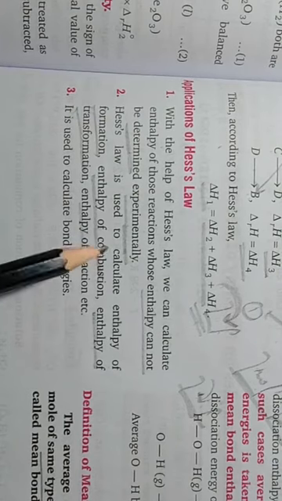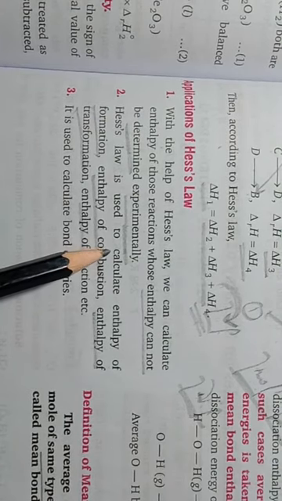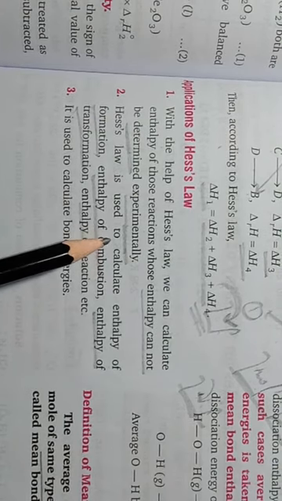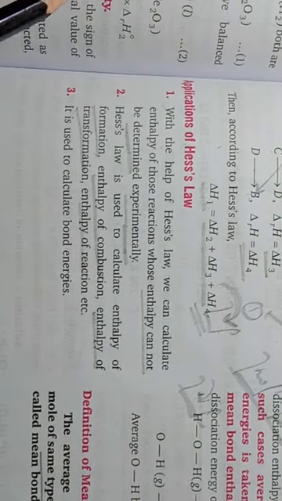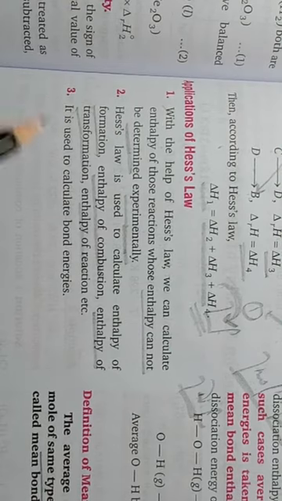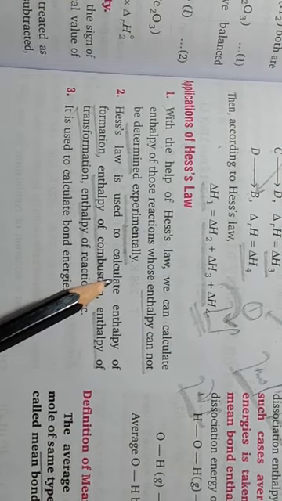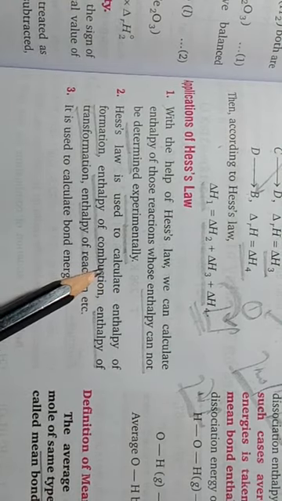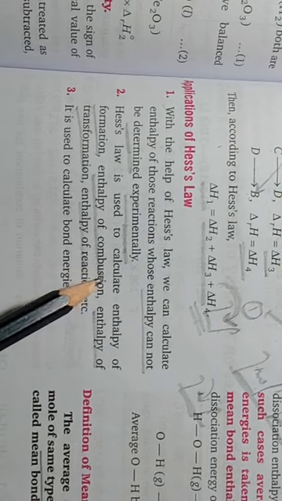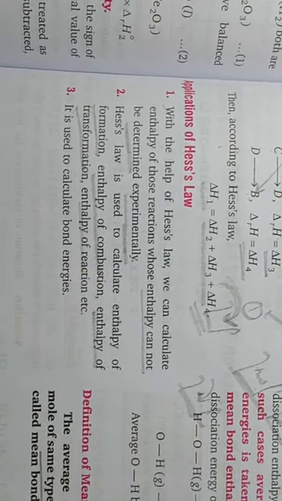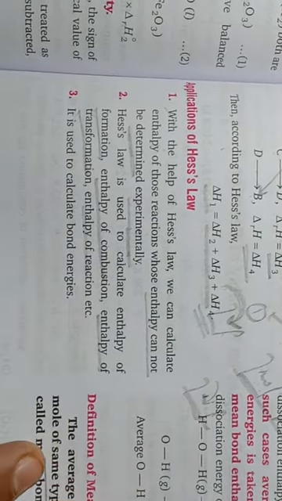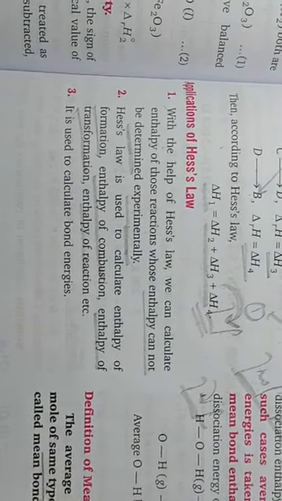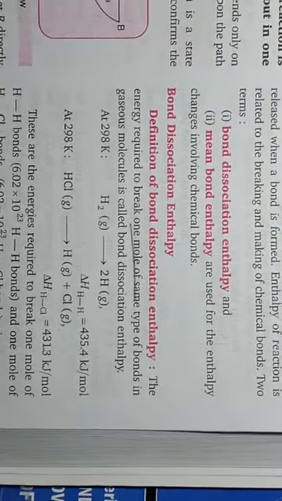So from the point of view of numerical problems, this Hess law is going to be very important all the time. Okay, students, so you have to do a lot of practice for the numericals which are based on the Hess law. It is used to calculate bond energies also. Bond energies.